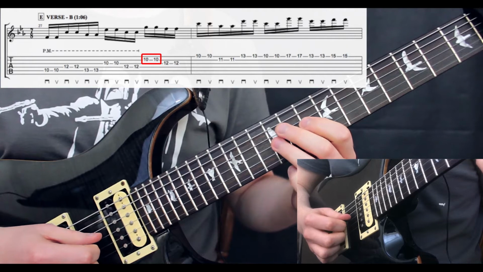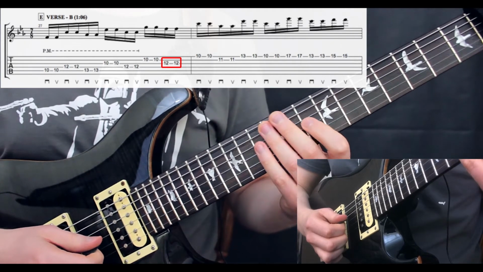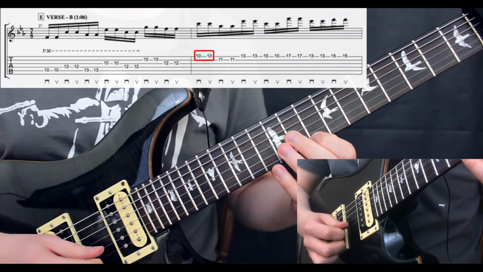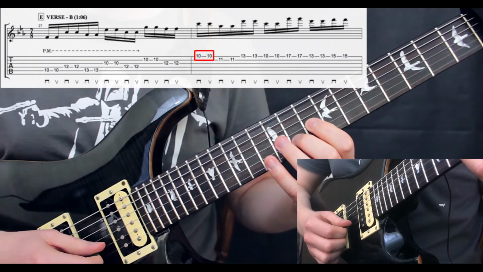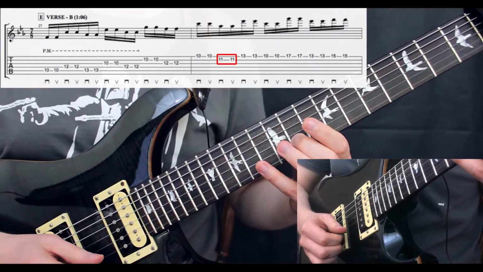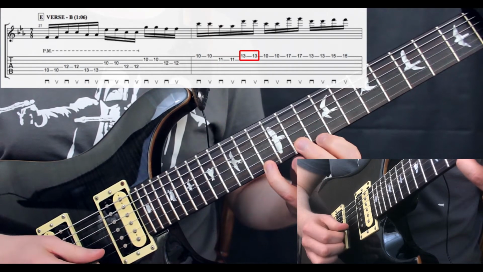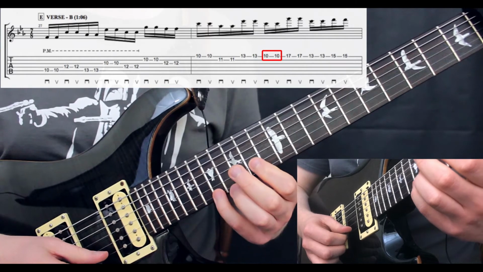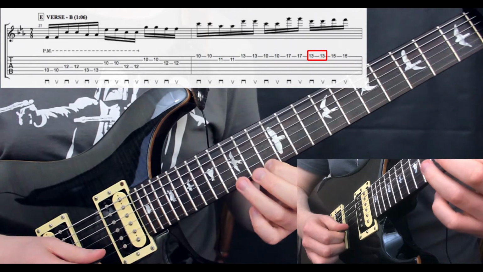Then back to the 12th fret on the 3rd string. Then that's followed by the last skip up to the 10th fret on the 1st string. And then back again, this time to the 11th fret on the 2nd string. Then we move completely to the 1st string for the last few notes, starting with the 13th fret, then the 10th fret, then a big jump up to the 17th fret, then finishing off with the 13th, and then the 15th.